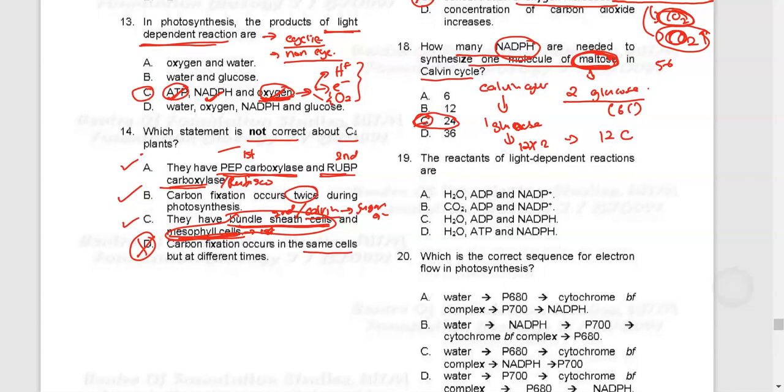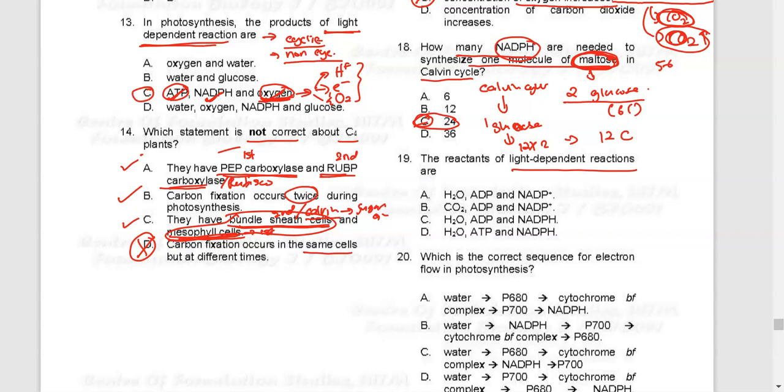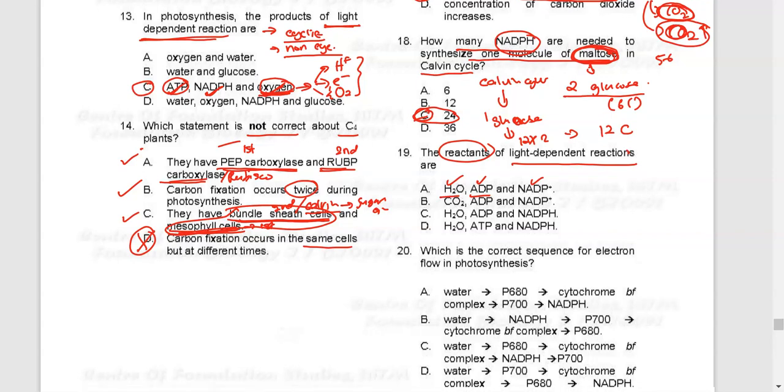Question number 19. The reactants of the light-dependent reactions are water, ADP, and NADP+. These are the molecules required during the light-dependent reaction to produce the products. Water will later produce oxygen, ADP will later produce ATP, and NADP+ will later produce NADPH.